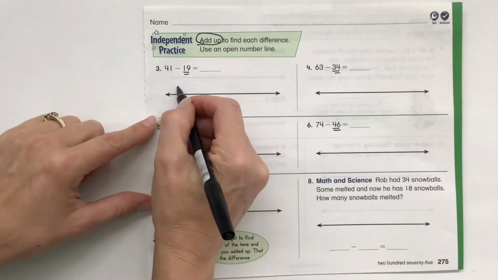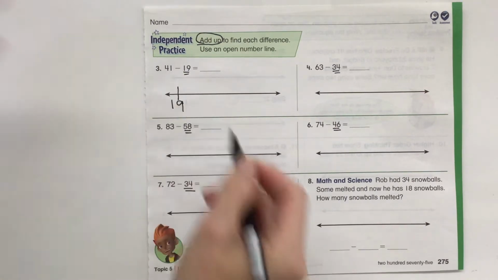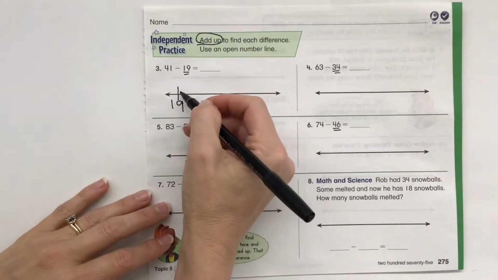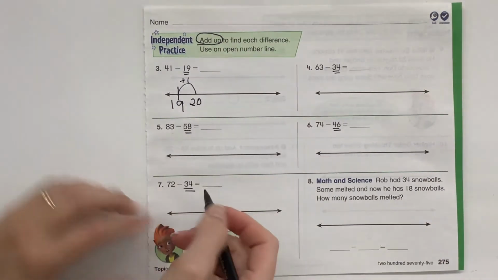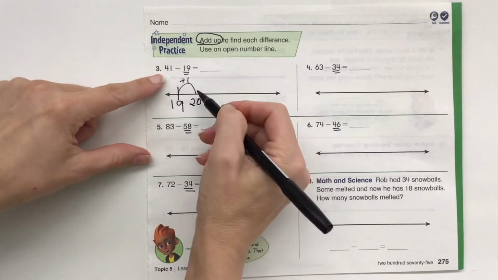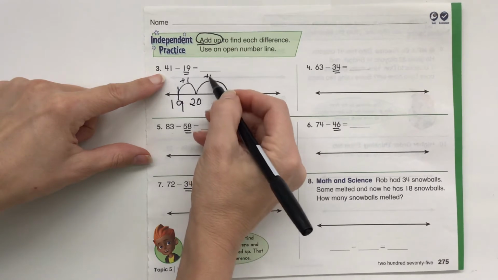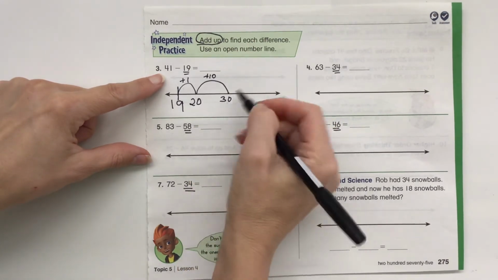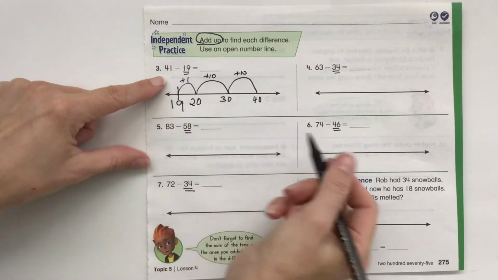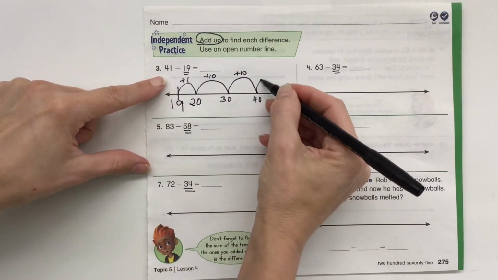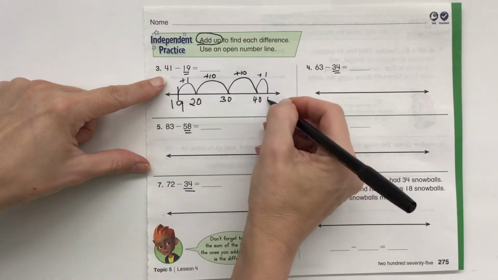All right, I'm going to start at 19. My goal is to get to 41. So I'm going to start by adding 1 to get to 20, because that's nice and easy for me. I need to get to 41, so I know if I add 10, that'll put me at 30. If I add another 10, that'll get me to 40, but I need to get to 41. So I'm going to need to add 1 more, plus 1 to get to 41.